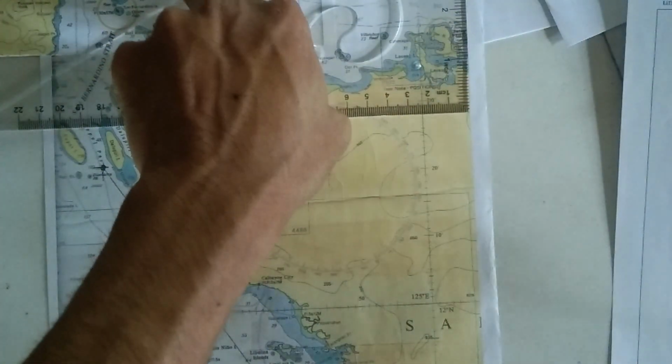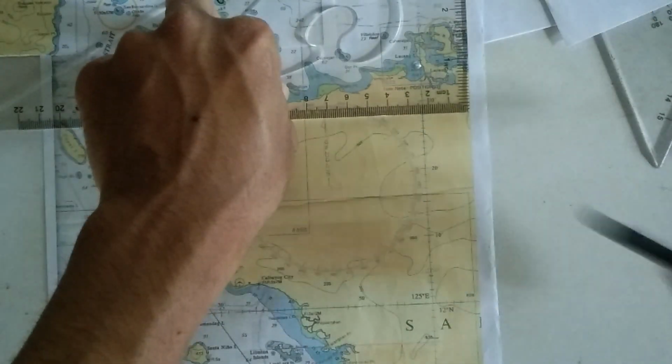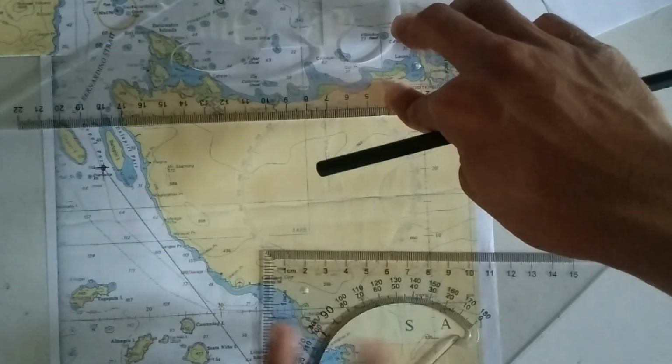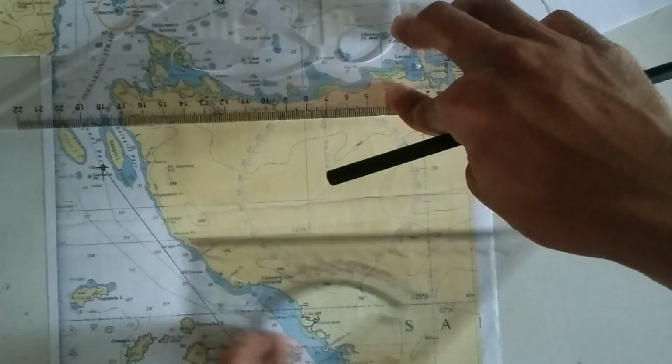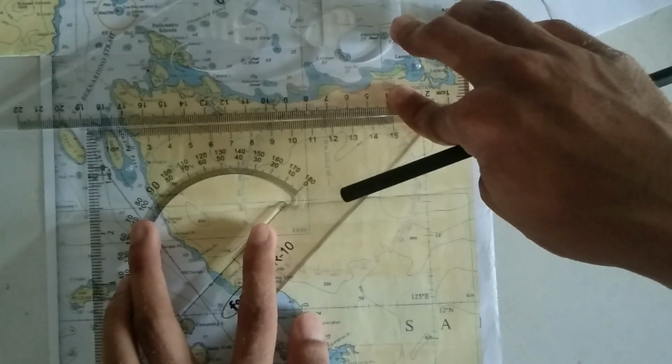12 degrees and 28 minutes. And then 124 and 12 minutes east. This will be the latitude and longitude.